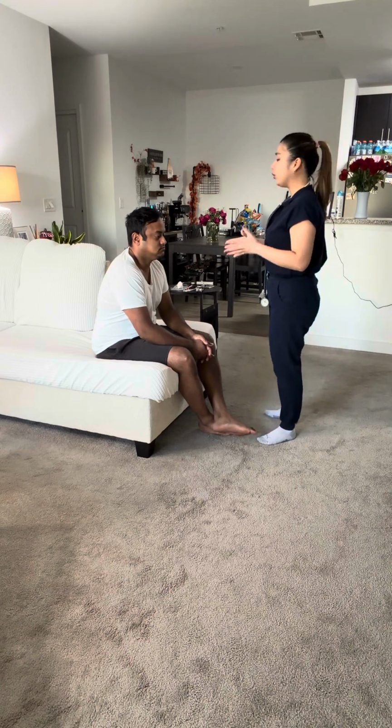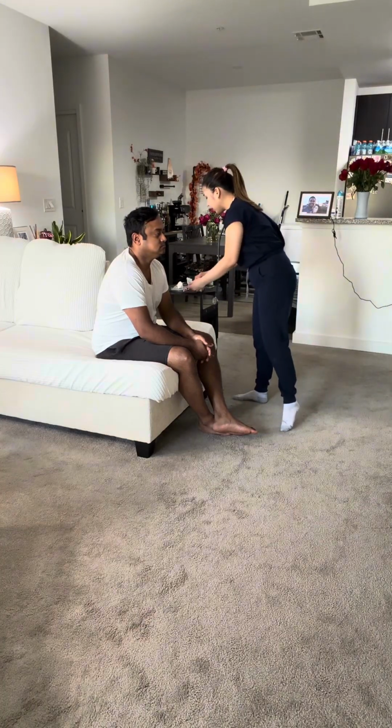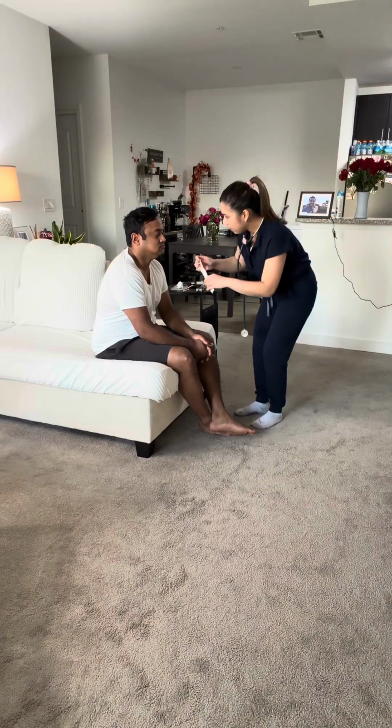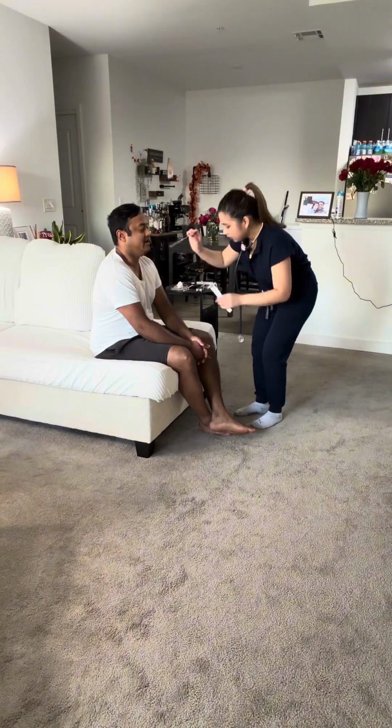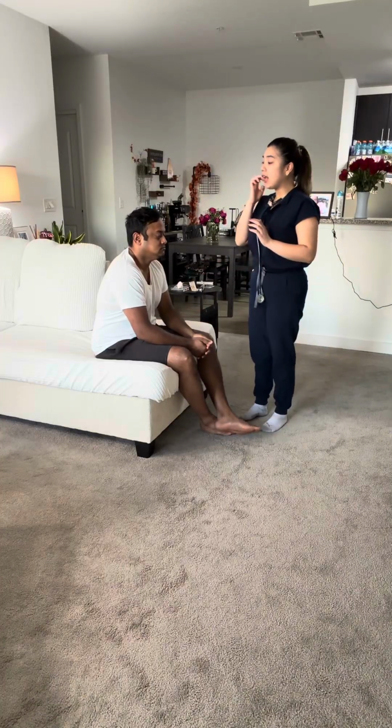Now we're going to move on to your cranial nerves 9 and 10. I'm going to have you open your mouth and say, ah. Good. And then I have a tongue depressor here. I'm just going to assess your gag reflex. I'm sorry in advance, okay? Good. So your gag reflex is also present. That means your cranial nerves 9 and 10 are also intact.